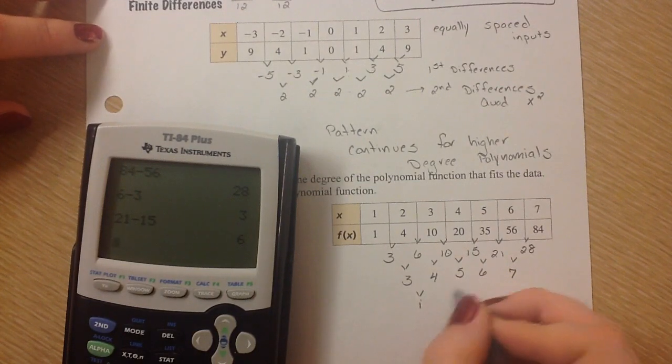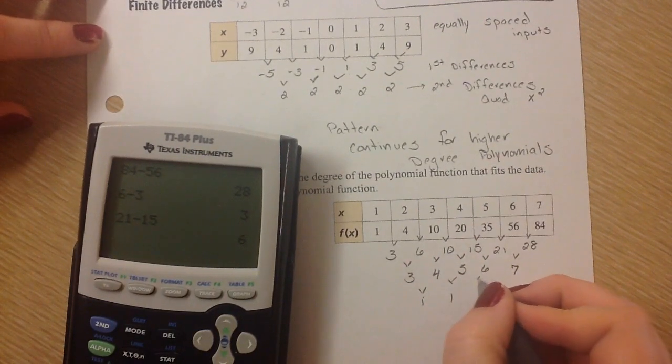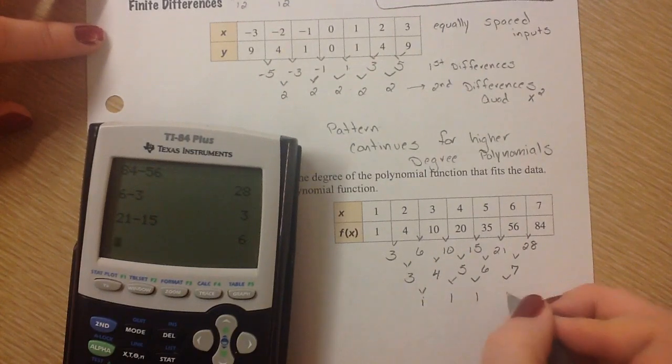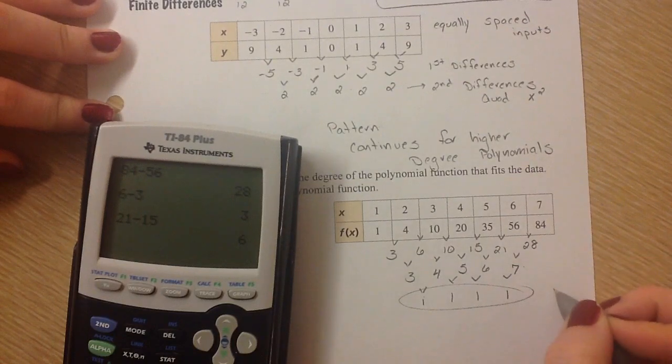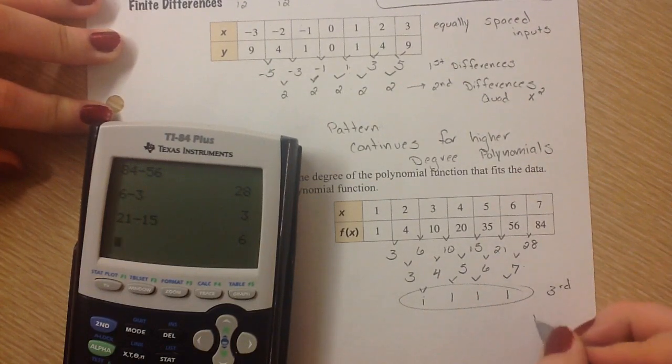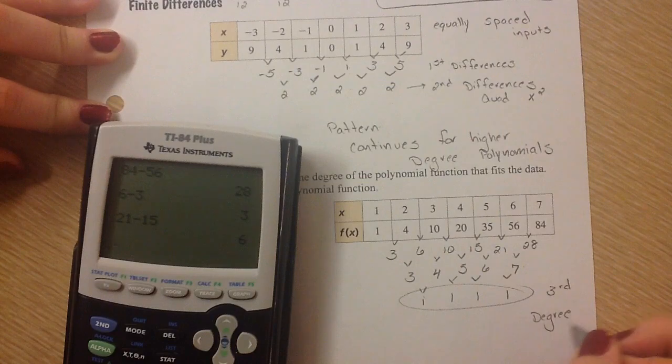4 minus 3 is 1. 5 minus 4 is 1. 6 minus 5 is 1. 7 minus 6 is 1. So there we got them all the same. First, second, it's the third. So this tells me it's going to be degree of 3, which is cubic.